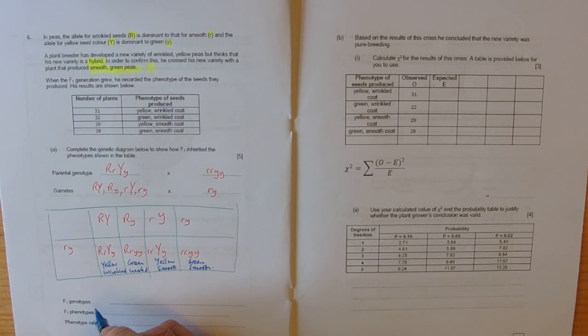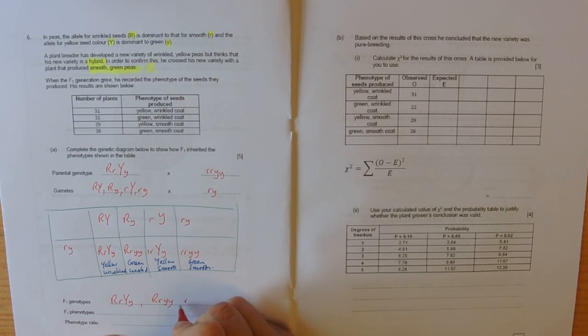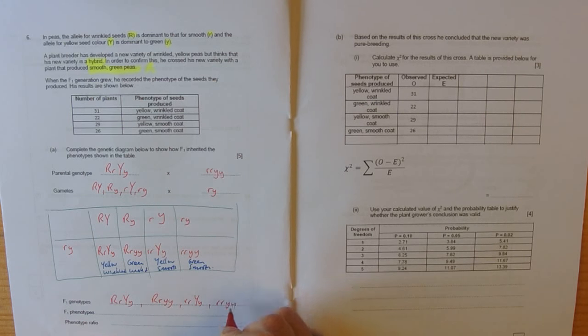And so our F1 genotypes, those are those. So I'm just going to write these out in here. If you've written that table there and you've done it right, they'll probably give you the marks, but you never know. Phenotypes.